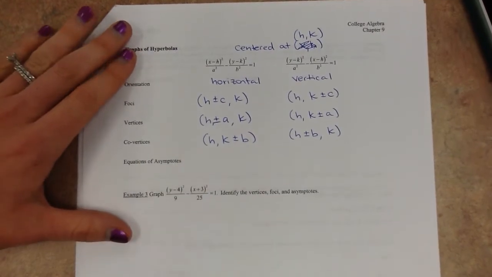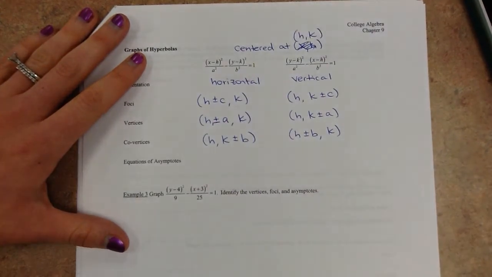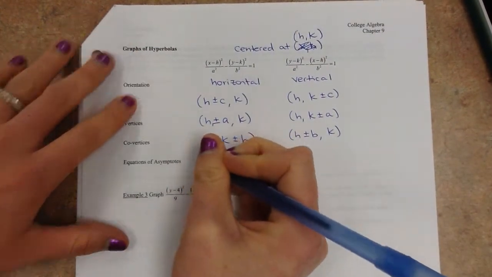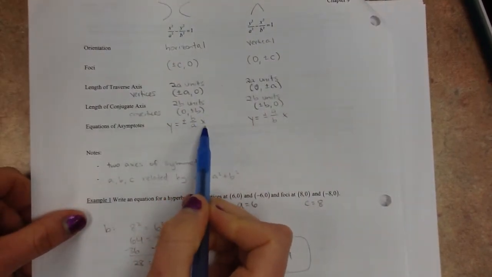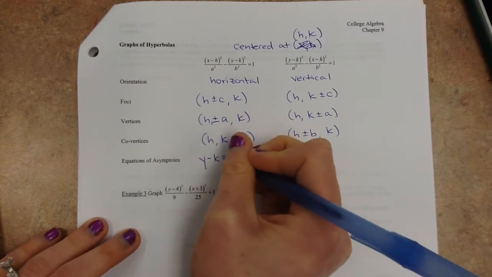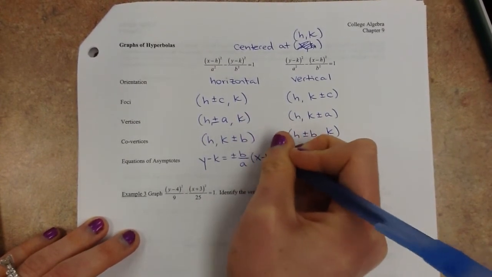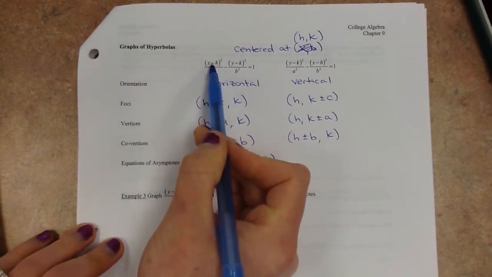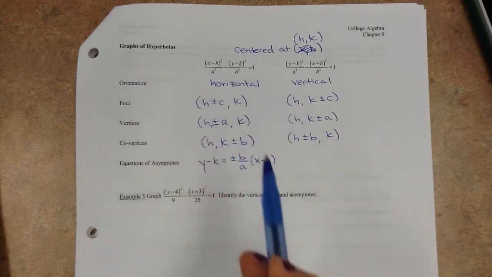And finally, my asymptotes, these ones are a little bit tricky. Since my center uses y minus k instead of just a y, I'm going to replace the y in this equation right here, y equals plus or minus b over a times x, which I had on the previous page. I'm going to replace the y with y minus k equals, I still have plus or minus b over a, but I'm going to replace the x with x minus h. Because the x on the previous page got replaced with x minus h here, and the y on the previous page got replaced with y minus k.